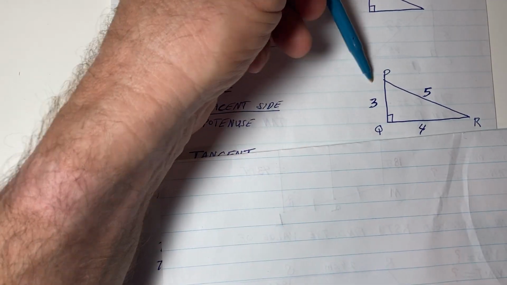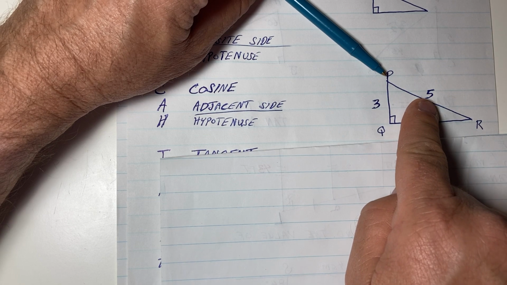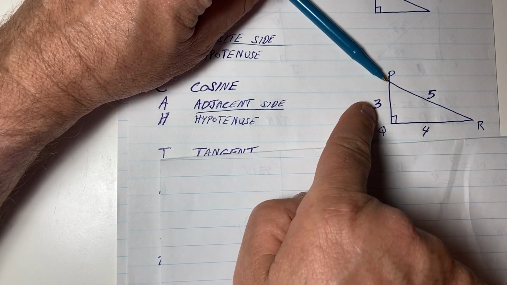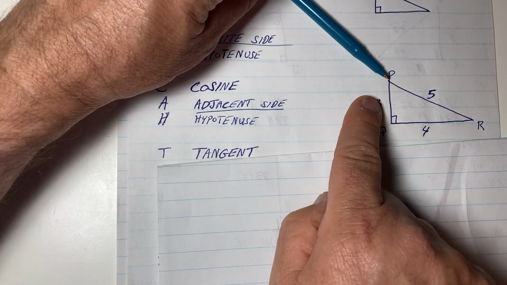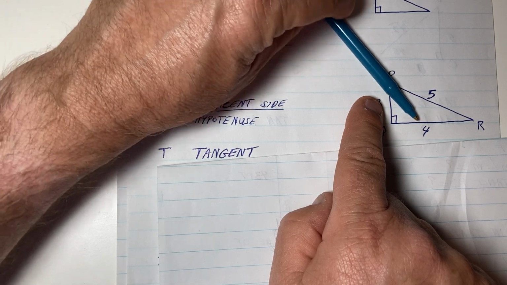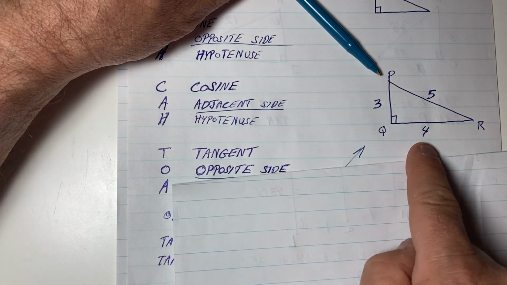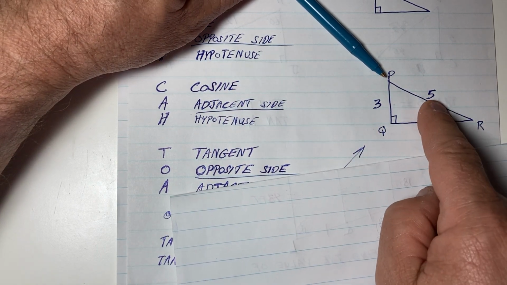If you said sine of P, well, P is right here. The hypotenuse is 5. Relative to P, this is adjacent to P. Adjacent meaning next to. Relative to P, that's the opposite side. So sine of P would be opposite side 4 divided by hypotenuse 5. Sine of P is 4 divided by 5.